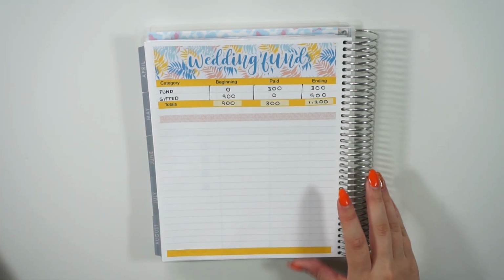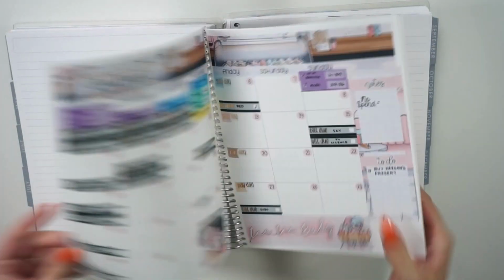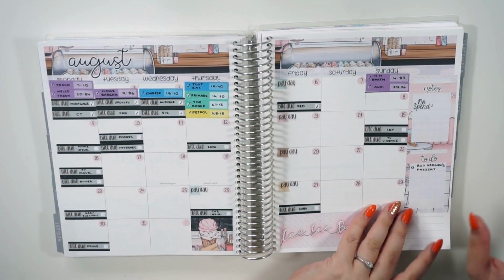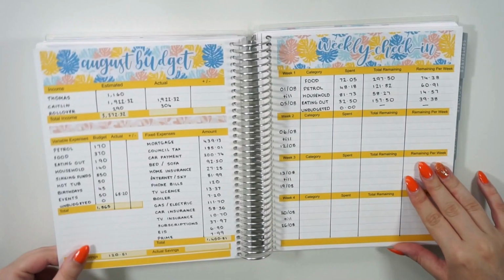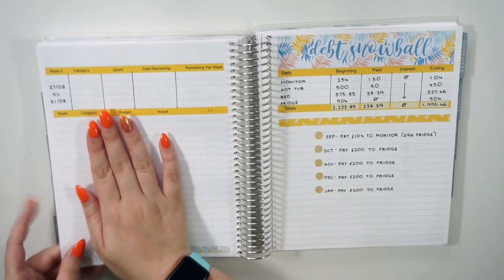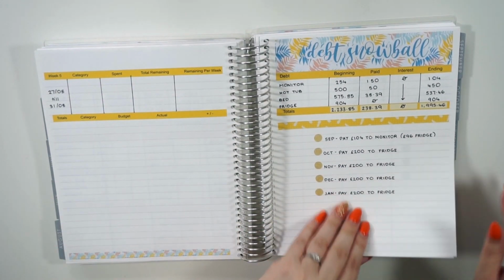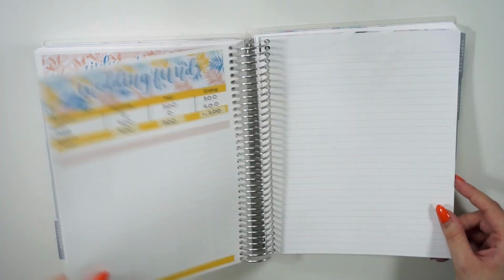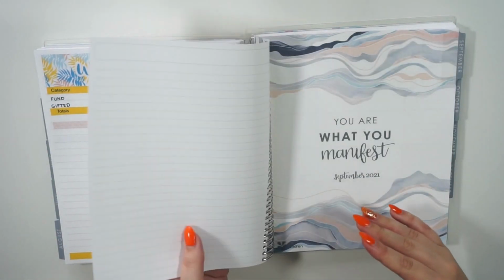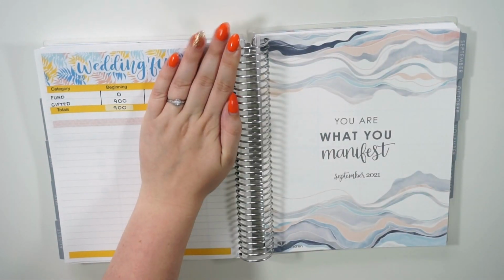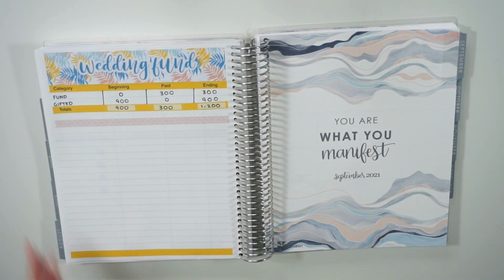I always use all of my budget kits, and I'll quickly show you a flip through of August. So we start with our monthly view with all of our bills and our expenses all tracked. We then move on to our August budget and our weekly check-in page. Our weekly check-in page does go over to here. We then have our Debt Snowball set up, our sinking funds and our transaction log, and finally we have our wedding fund. I do have like one sheet of paper back to front, but I usually just rip it out because I do not need it.